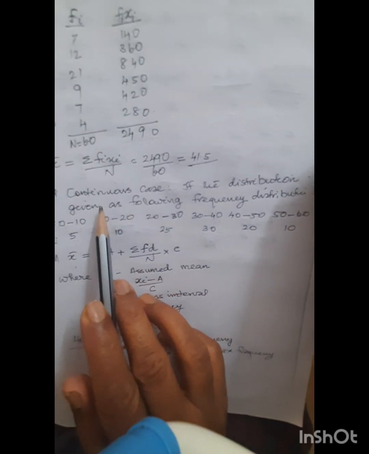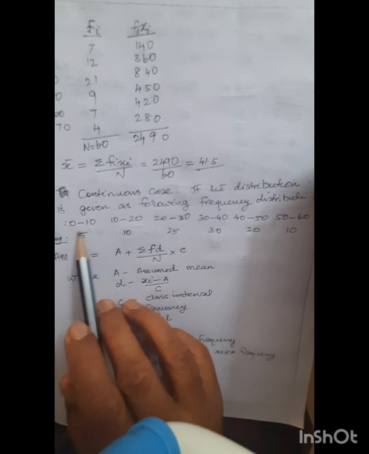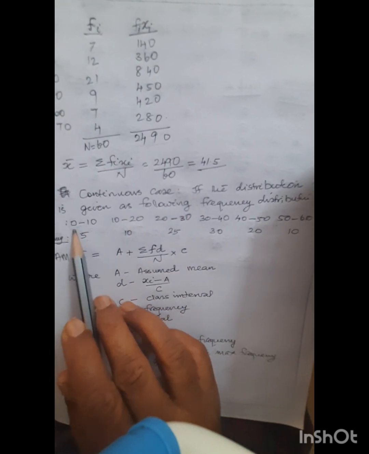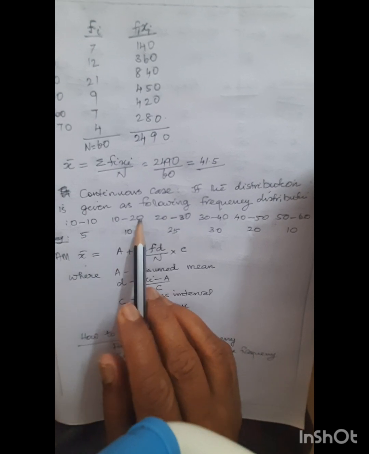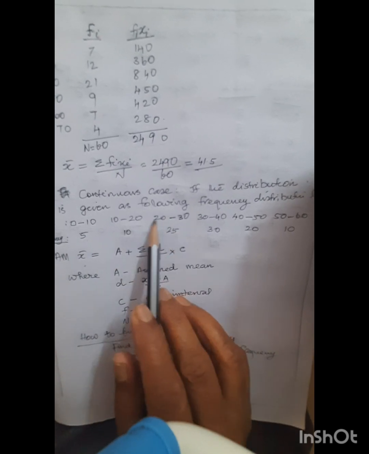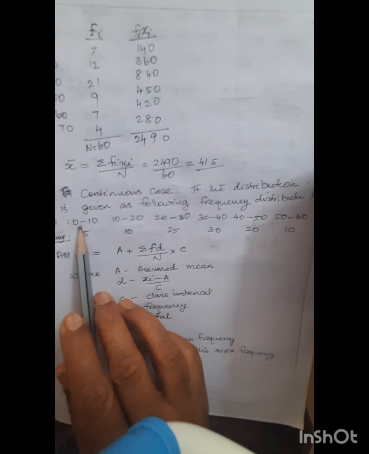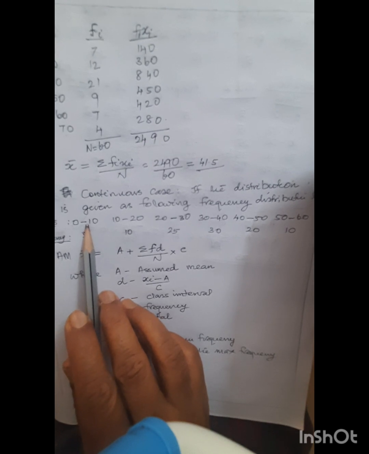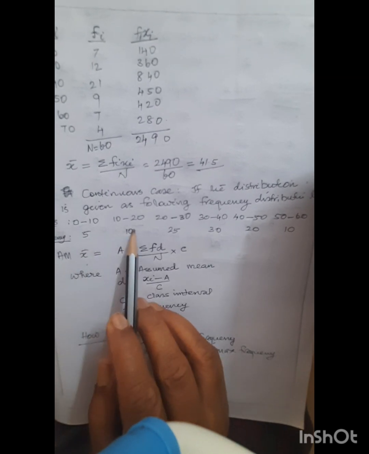This is called a continuous case, that is, this class ranging from 0 to 10, 10 to 20, 20 to 30, any value in between can be assumed. So this is called a continuous case.